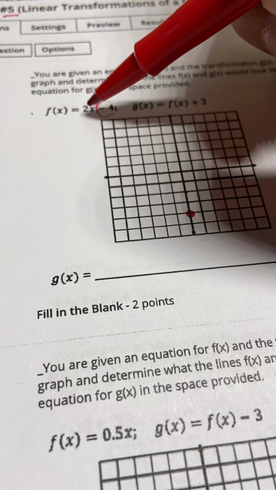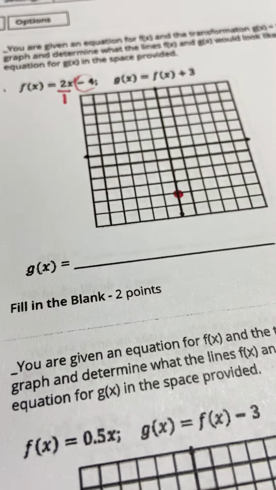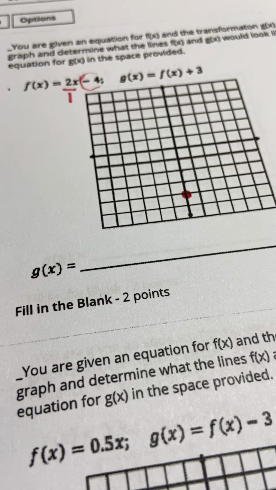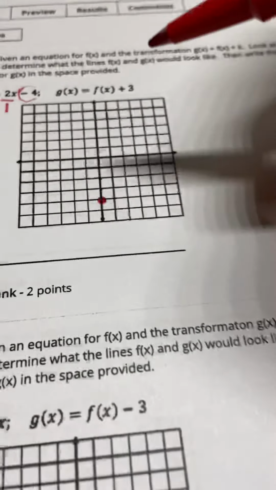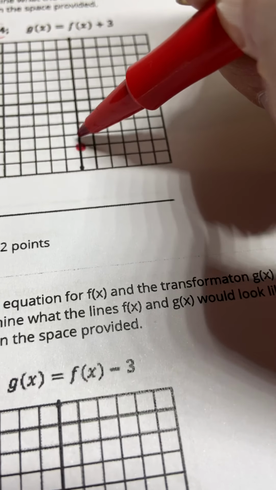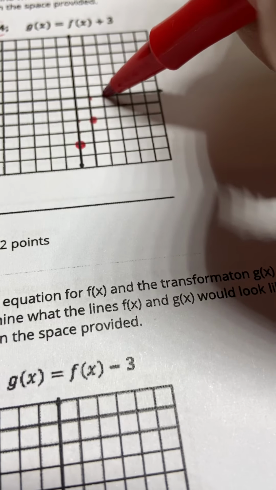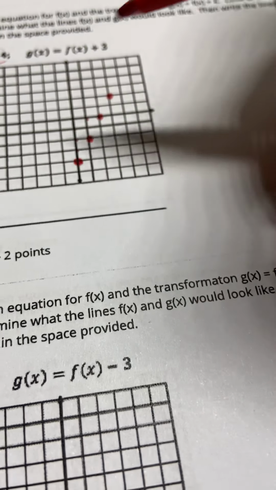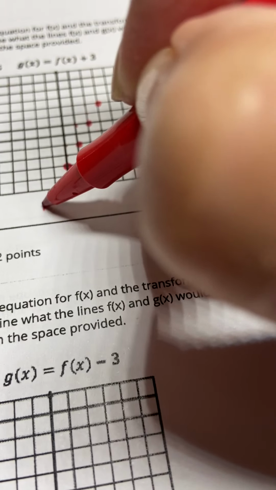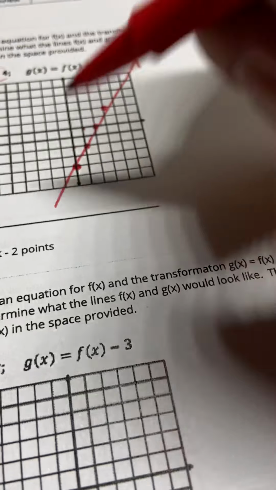Now this one is my slope. It's not a fraction, but I'm going to make it a fraction. So that says I go up 2 over 1, up 2 over 1, up 2 over 1, like that. And, whoops, not straight, sorry.